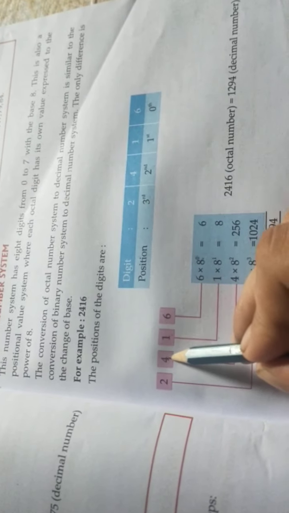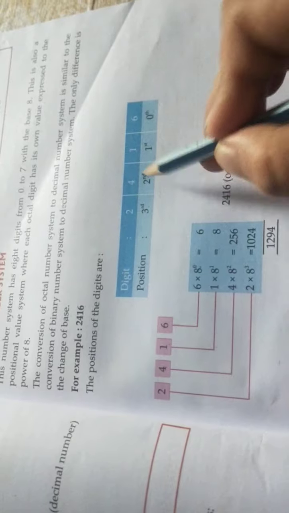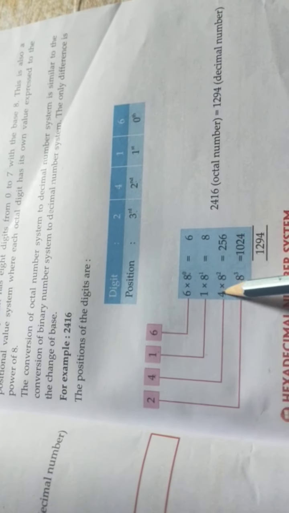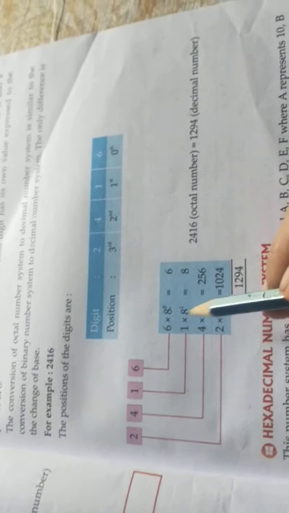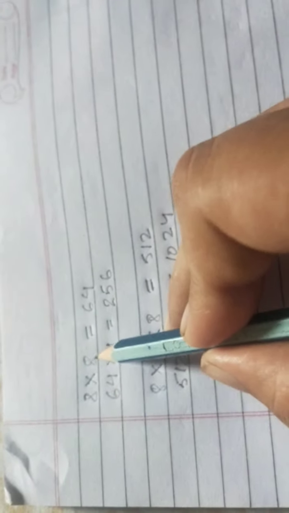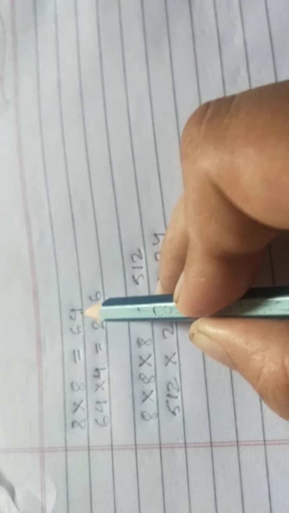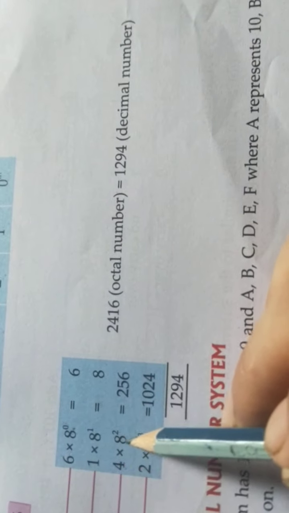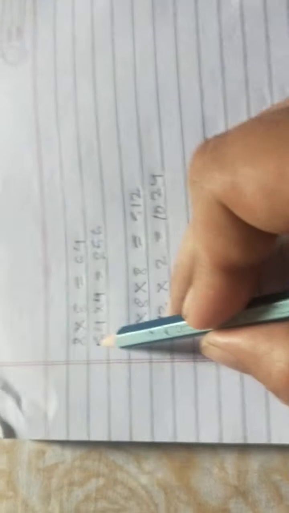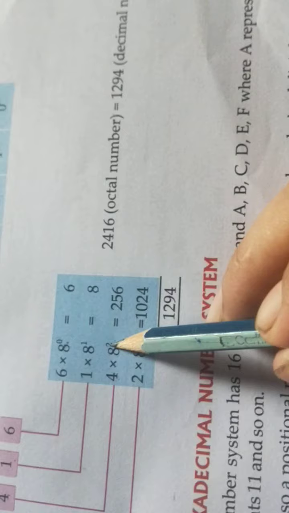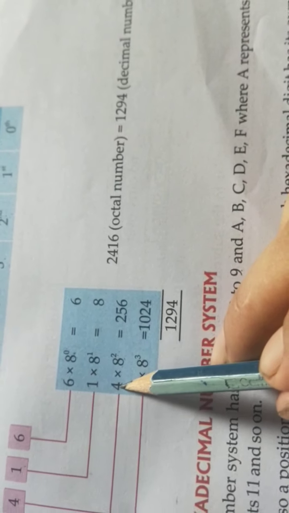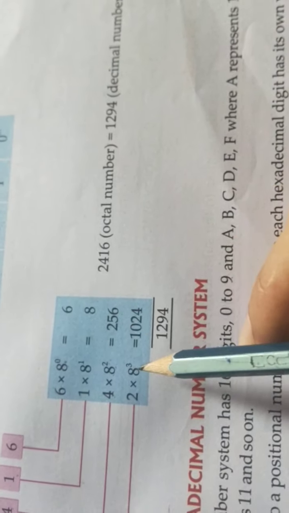Now 4 is in second position. So 4 into 8 to the power 2. So what is 8 to the power 2? 8 into 8, 8 two times, is equal to 64. Now here you have got 4 into 8 to the power 2. So 64 into 4 will be equal to 256. Yes, 8 to the power 2 is 64, into 4 is equal to 256.